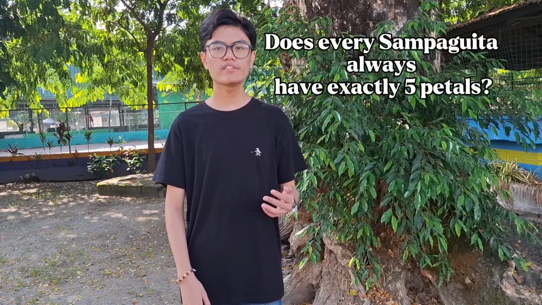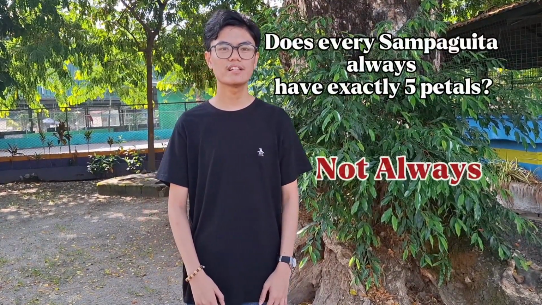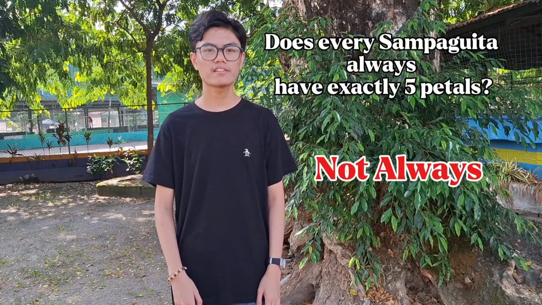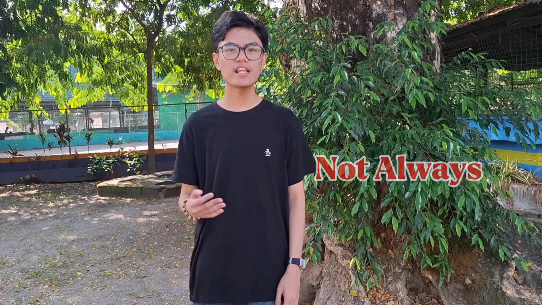You may wonder, does every Sampaguita always have exactly 5 petals? Not always. Sometimes, nature creates small variations. However, the most common flower structure contains 5 petals.